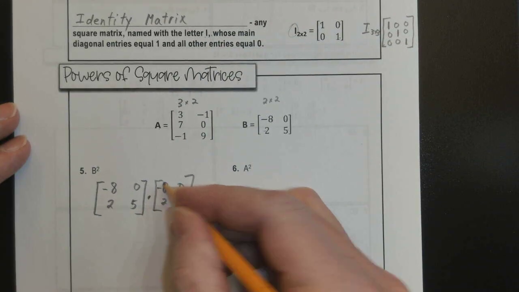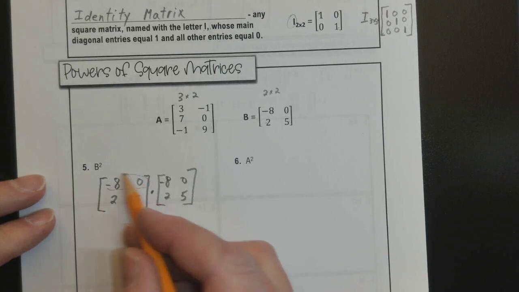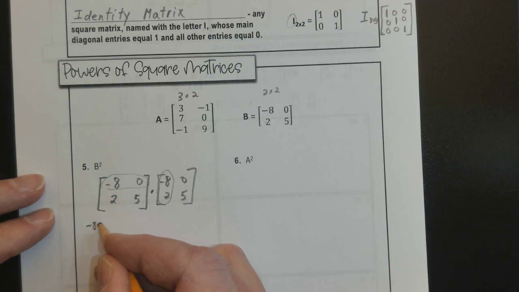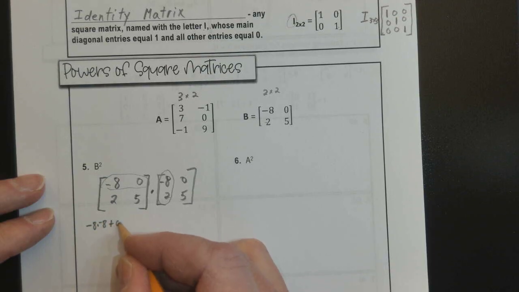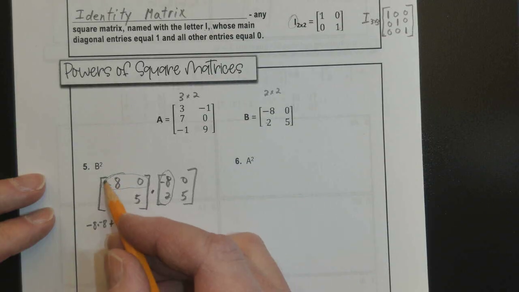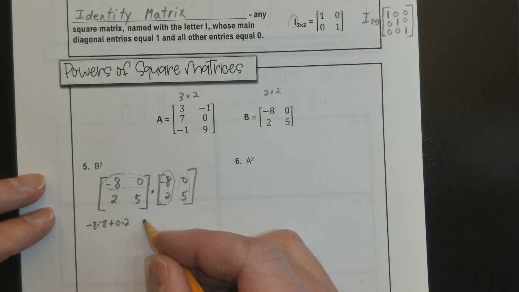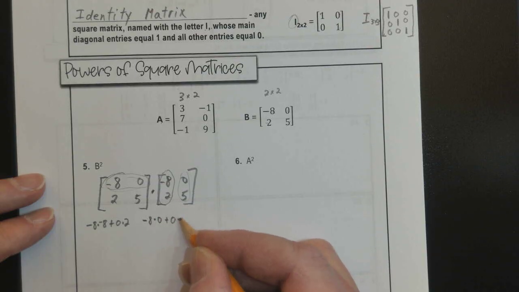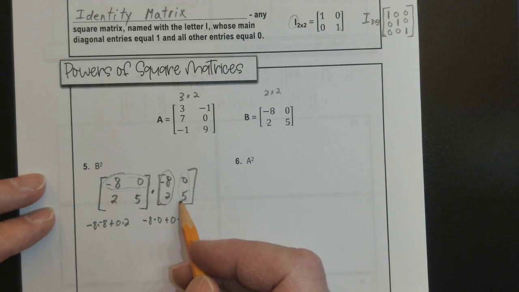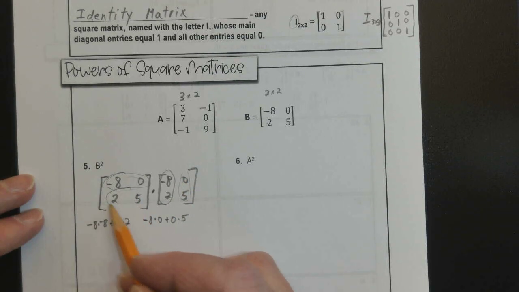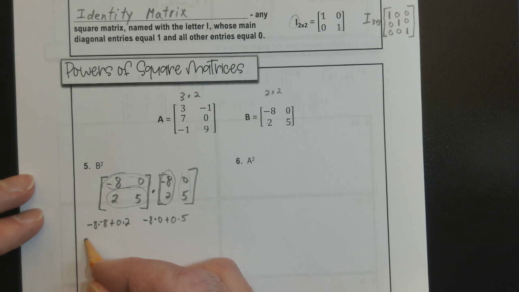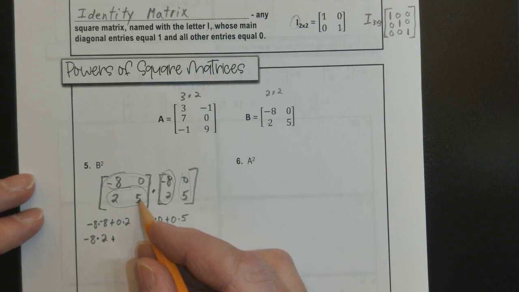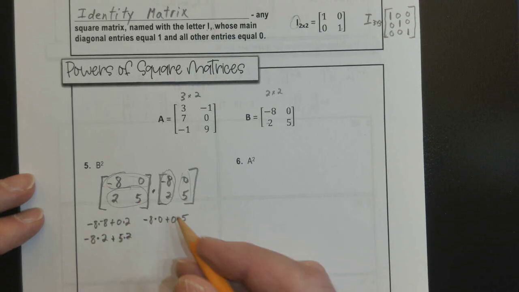All right. Let's go ahead and do the matrix multiplication here. First row, first column: -8 times -8 plus 0 times 2. First row, second column: -8 times 0 plus 0 times 5, right? Second row, first column: -8 times 2 plus 5 times 2.